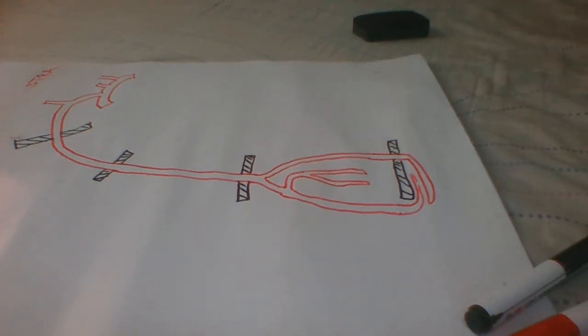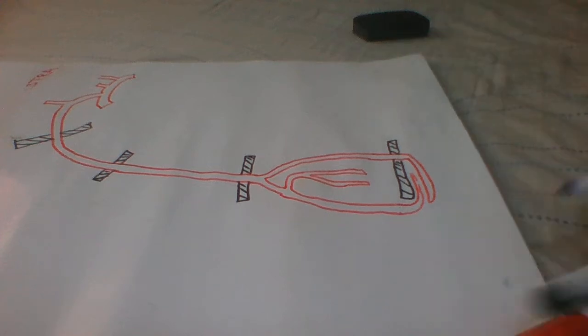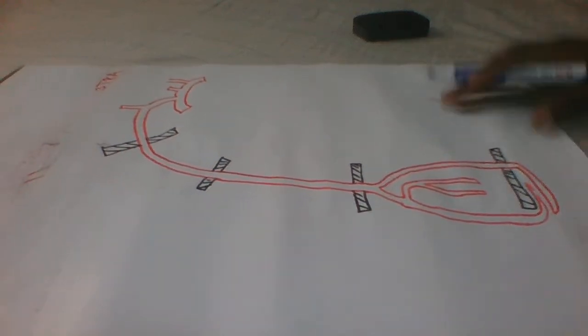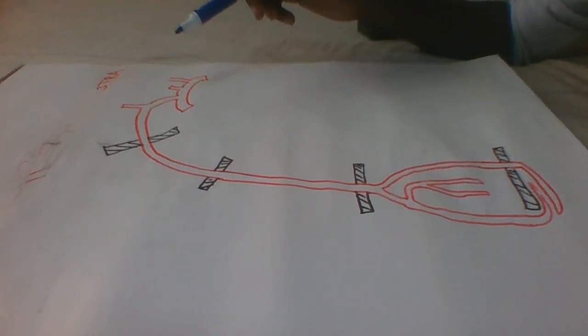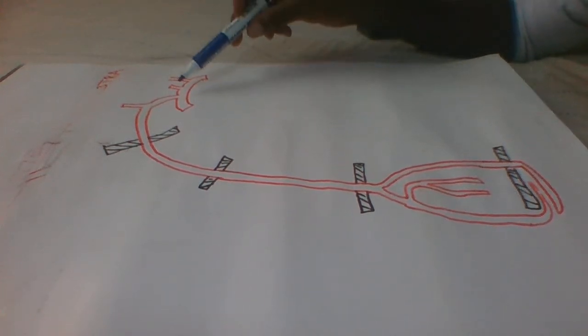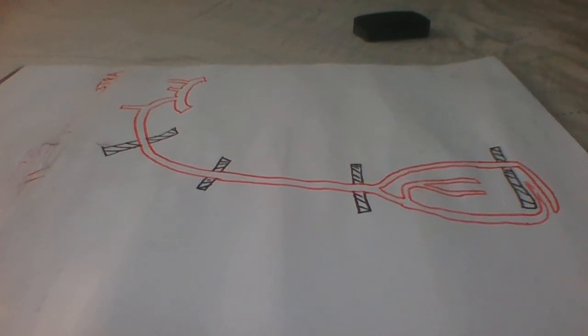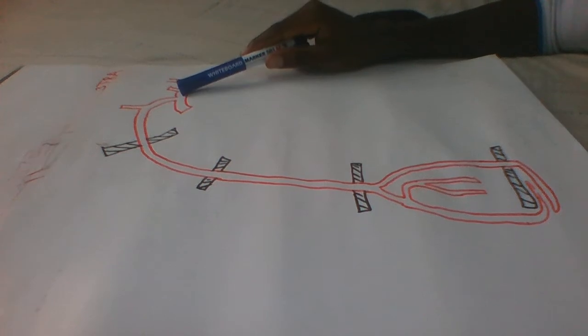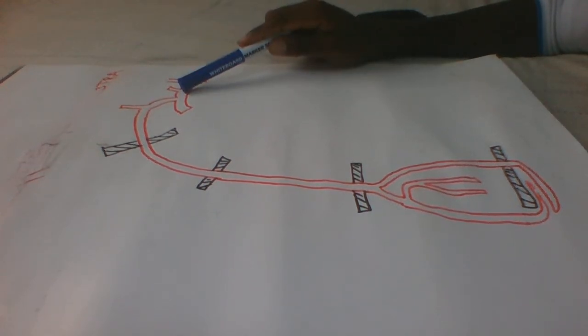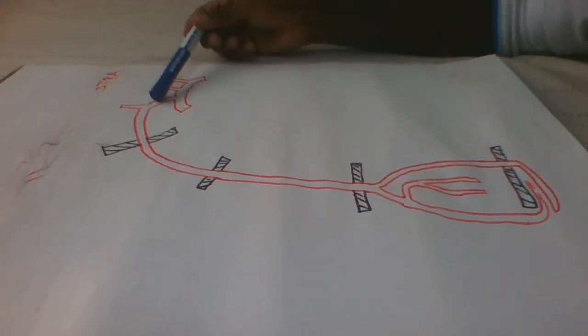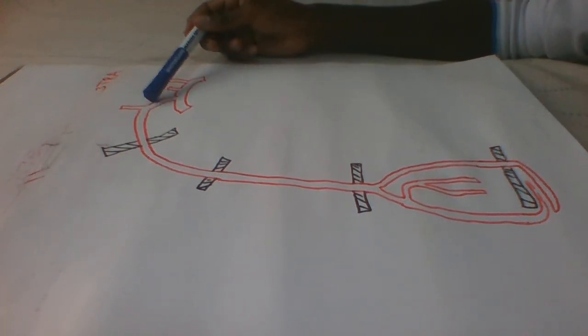So let us try to label the flow. This is what we call the aortic arc. From the aortic arc, we have the rise of the brachiocephalic vein here.